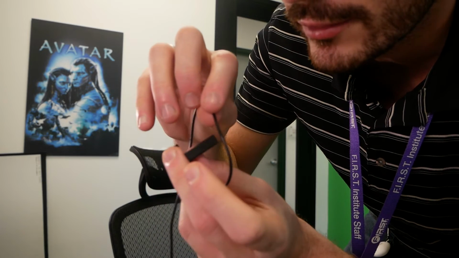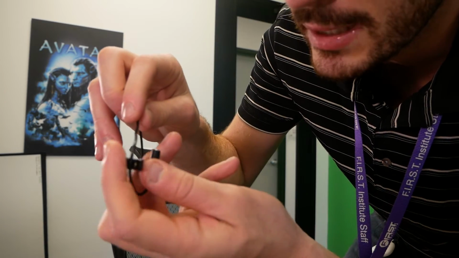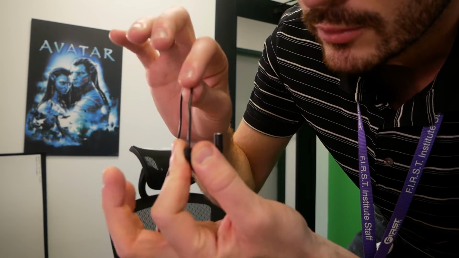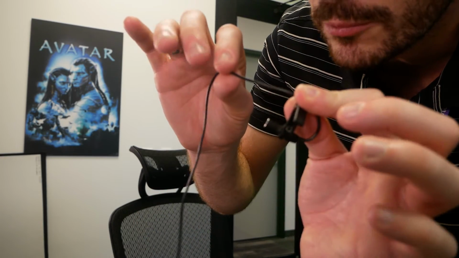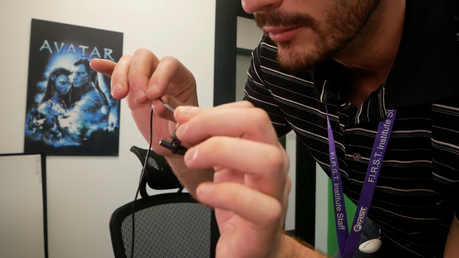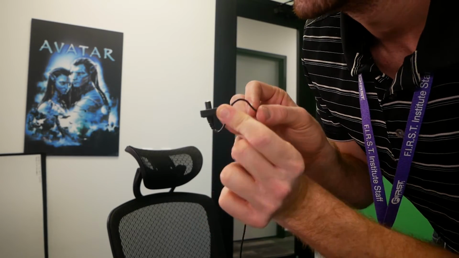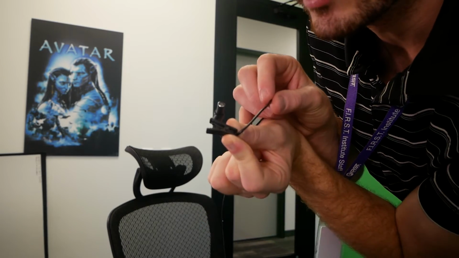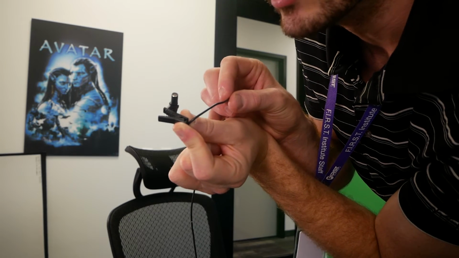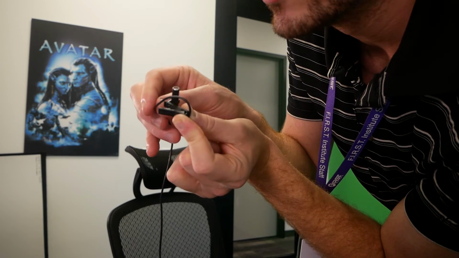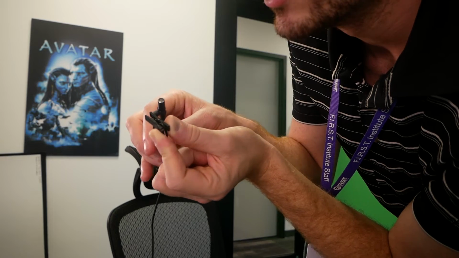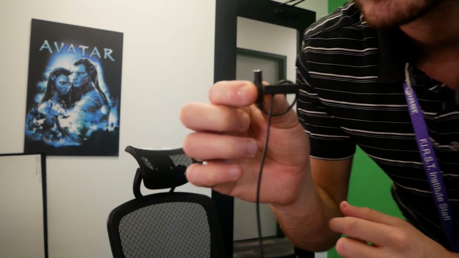If we turn it around where the clip actually pinches, we let it pinch as we open the clip of the mic. As we open the clip of the mic, we kind of pinch it a little bit like that. And then we come back around and then it should look a lot like that.